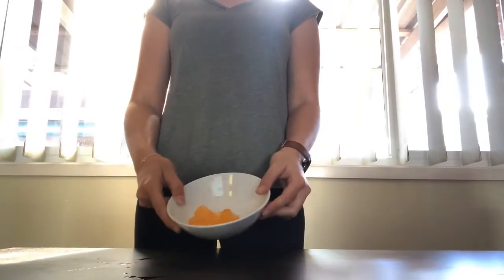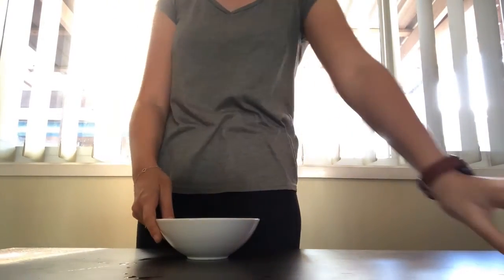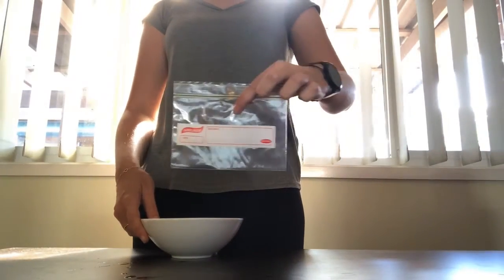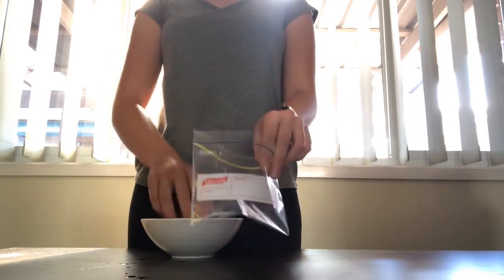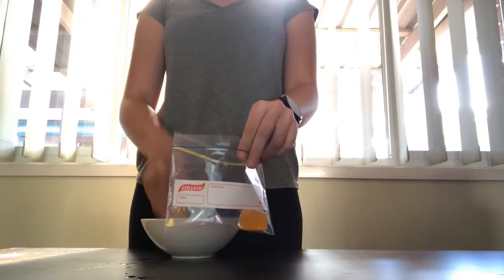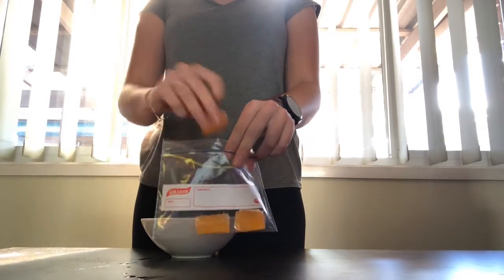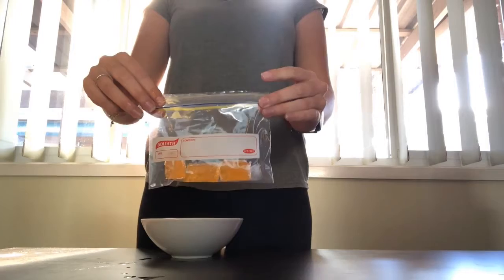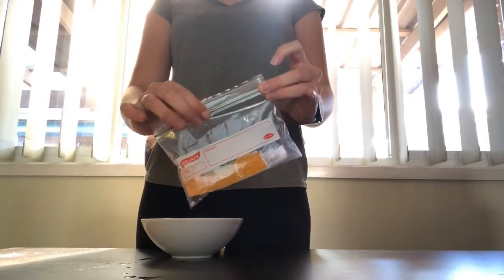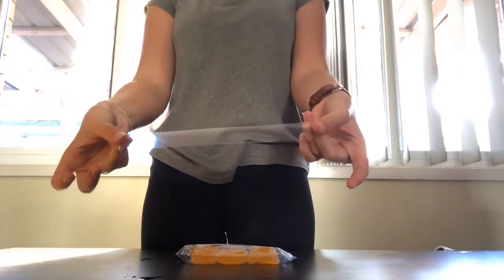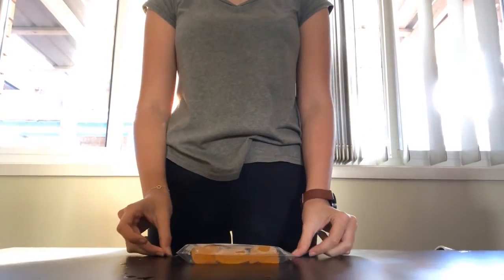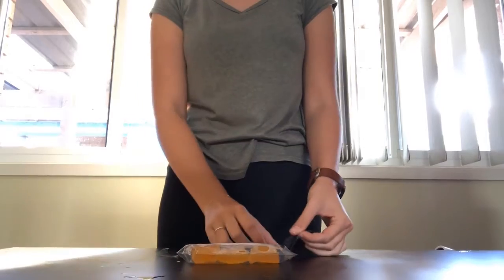Next, get the children to place about 2 or 3 orange ice cubes into our snap lock bags, like so. One, 2, 3. Then seal the bag up tightly so no air can come out. Like this. Next, get a piece of tape and tape it to the top of the snap lock bag. Careful not to stick it down on the table. Then stick it to the window.